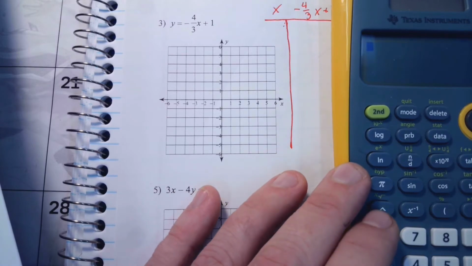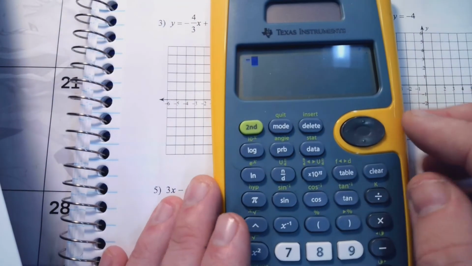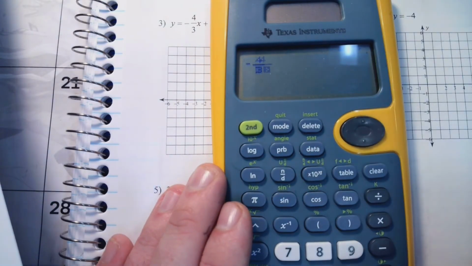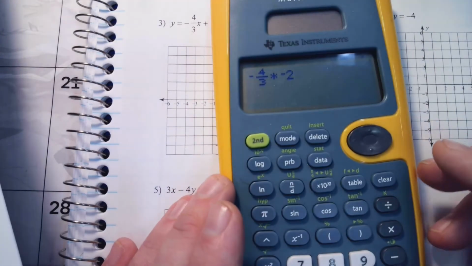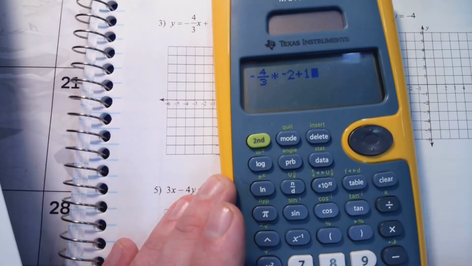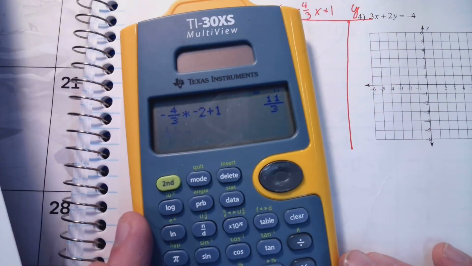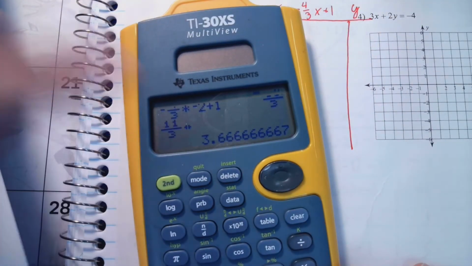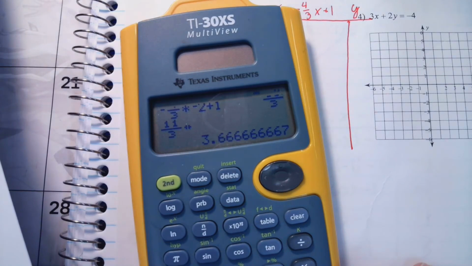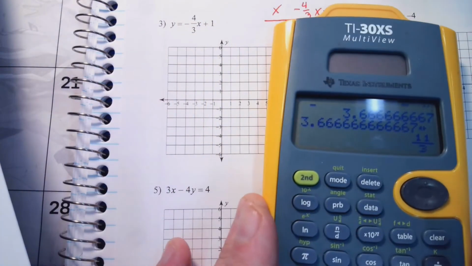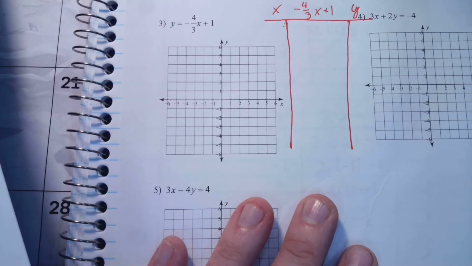So -4/3, let's see if you can see this. -4/3 times -2 plus 1. Okay, I got a fraction, don't I? I could change it to a decimal, but then I have 3.6. I don't want to graph 3.6. I don't want to graph things that are crazy fractions or decimals. So I need to be able to fix it, and this is how I'm going to fix it.